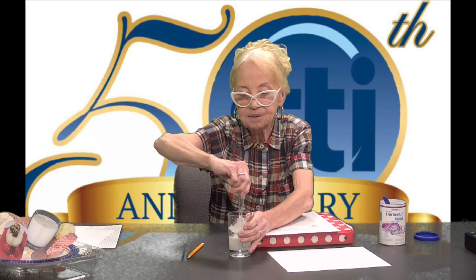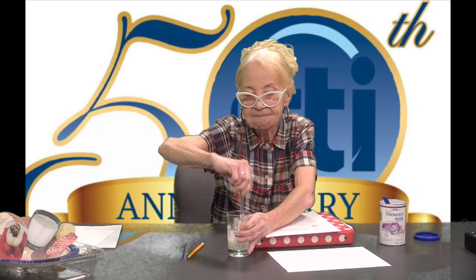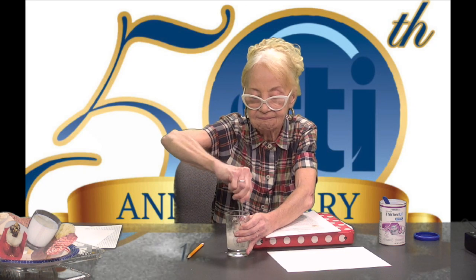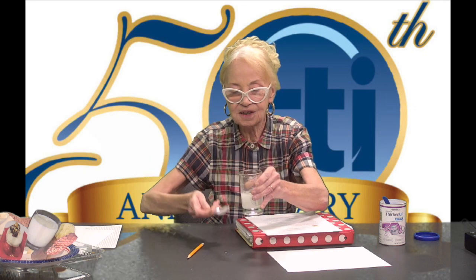So, mix it up real good. Now this looks nothing like water at all. It's going to taste nothing like water. And I certainly don't know how it's going to quench my thirst. But if I had to be on an aspiration regime, I guess I'd have to drink it.